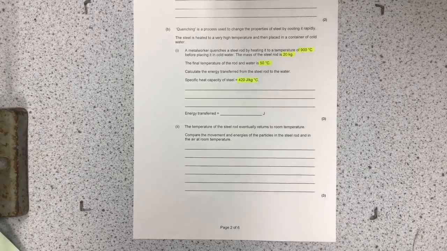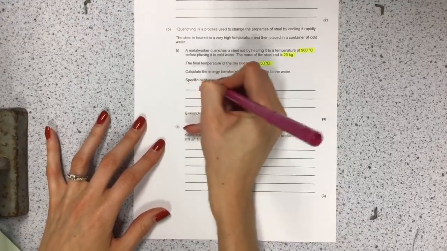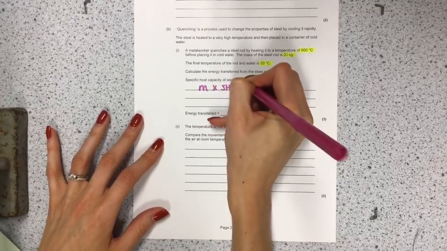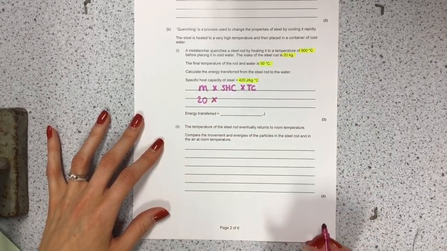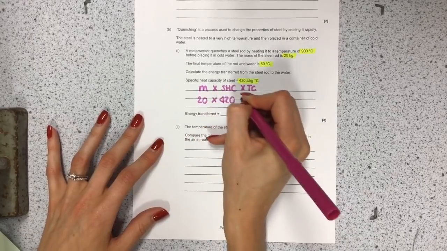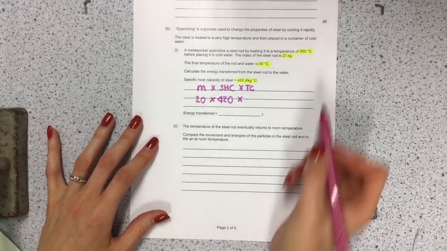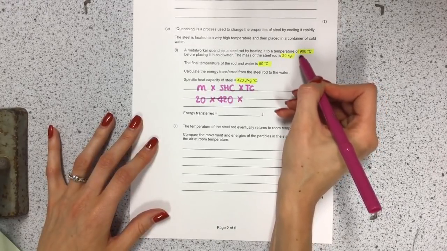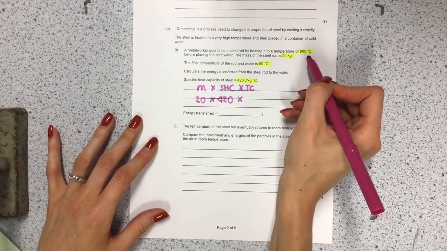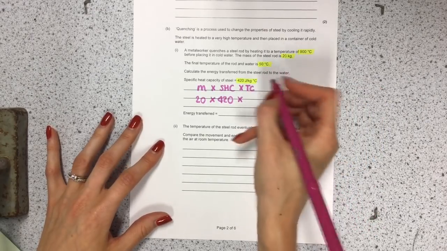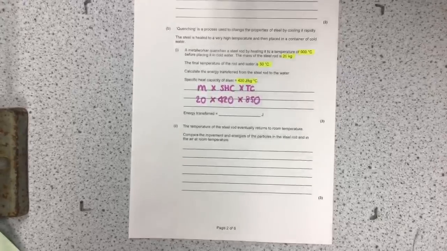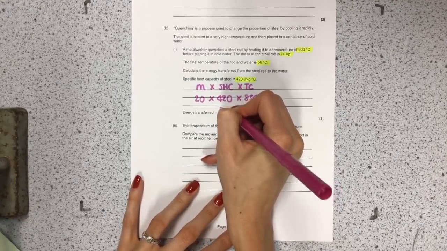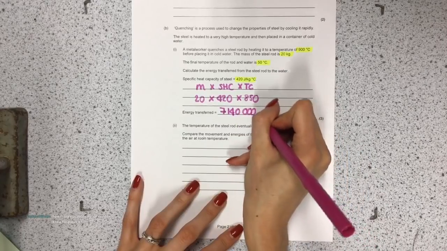Okay? So go back to our equation. Energy transferred is mass times specific heat capacity times temperature change. Now the mass is here, 20 kilograms, times by the specific heat capacity, which is here, 420, times by temperature change. Now please don't just go straight for the highest number. It's a temperature change. So its maximum temperature was 900. It then cooled to 50, okay? So the temperature change is 850 degrees C. So times all the numbers together, and then you can put your answer in, which is as below. Again, check that unit is there, and if it isn't, you do need to add it in.